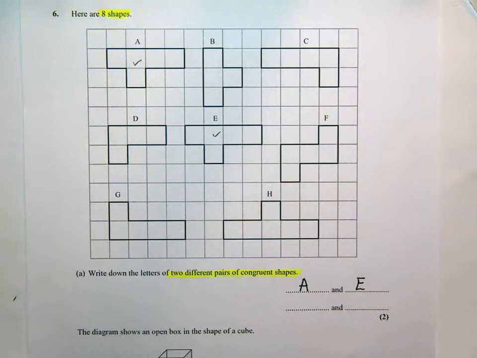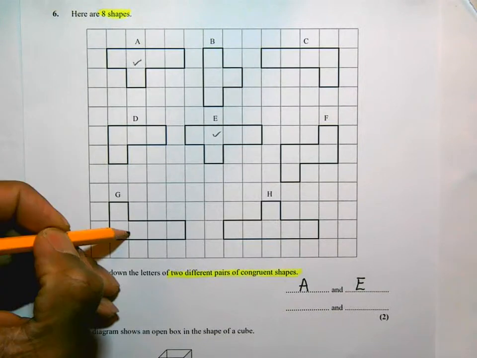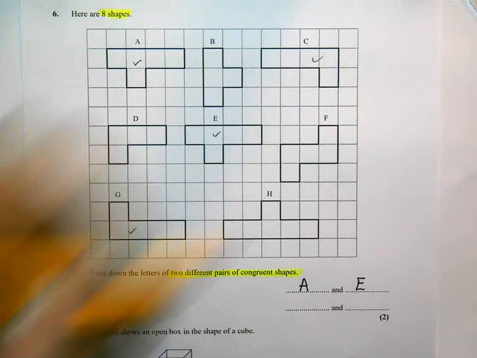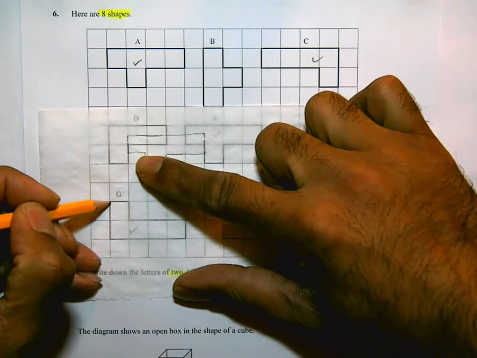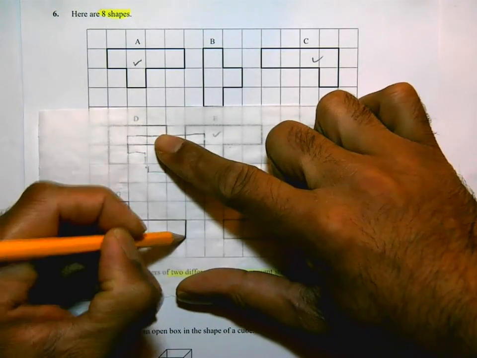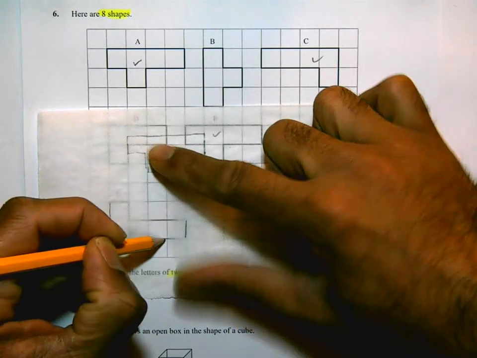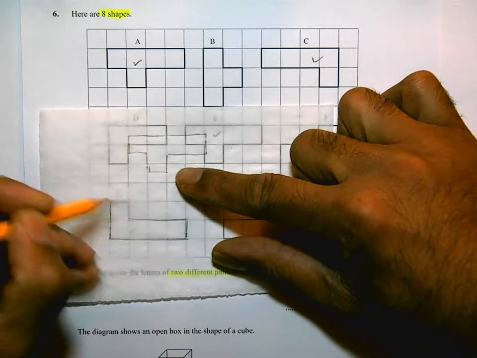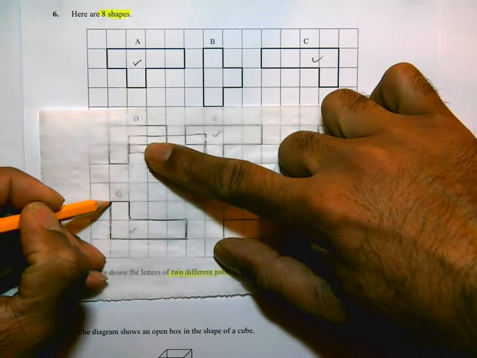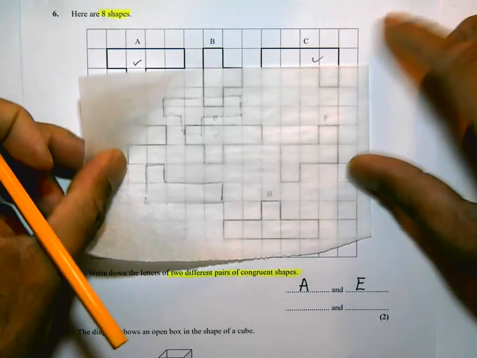Okay, the other ones, now, I don't know. I can't see it straight away. I suspect that it might be G and C. I think those two are going to be congruent. So if we do this again, yeah, so there's G and C.